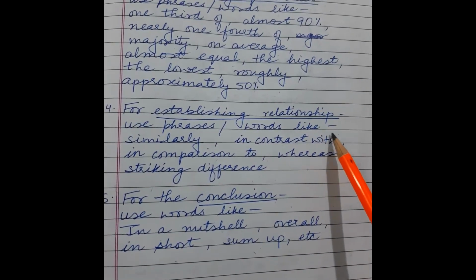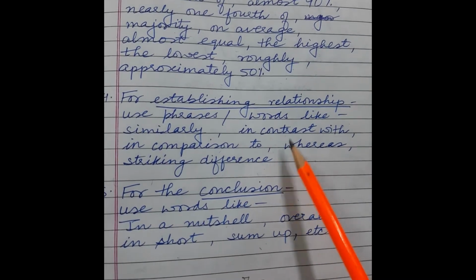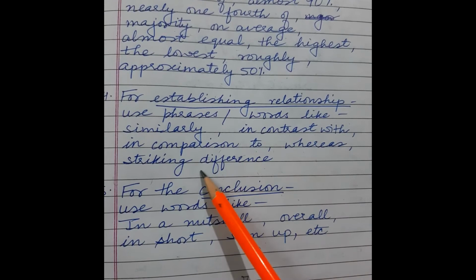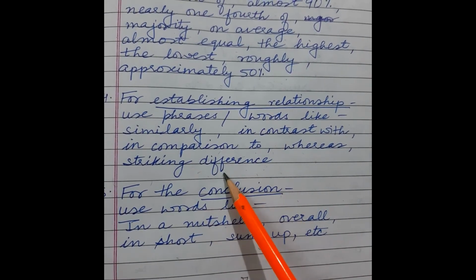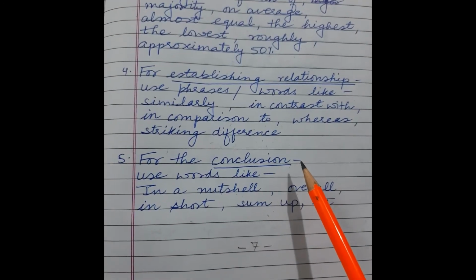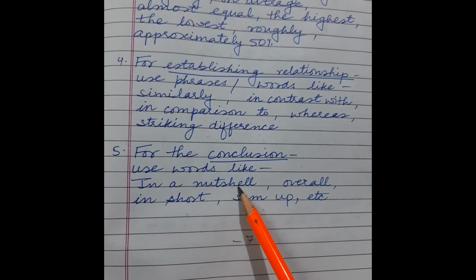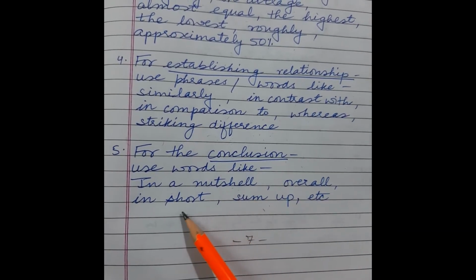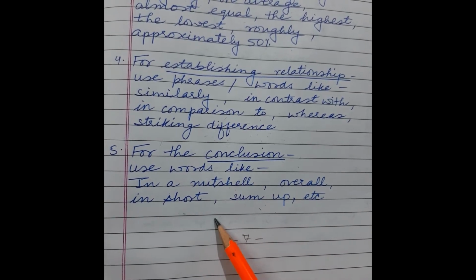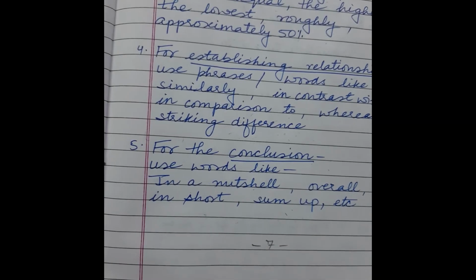After it, for establishing the relationship: similarly, in contrast with, in comparison to, when you are comparing, whereas, striking difference, if a difference is more, you can use this word. In the end, for writing the conclusion, you can use words like in a nutshell, overall, in short, sum up. By adding these words or phrases, you can conclude your analytical paragraph writing.